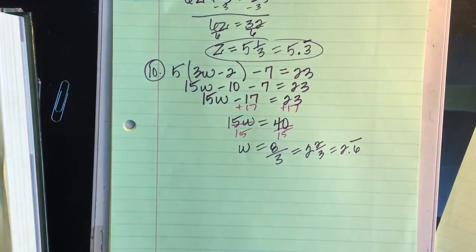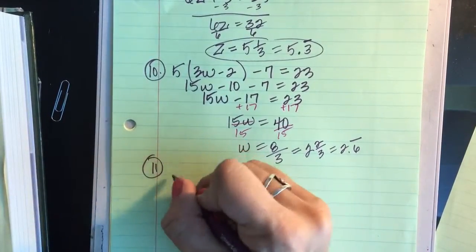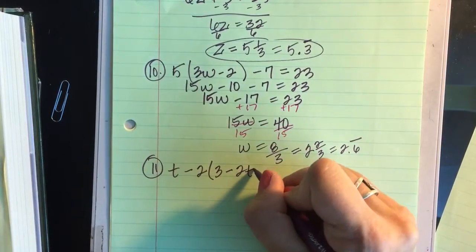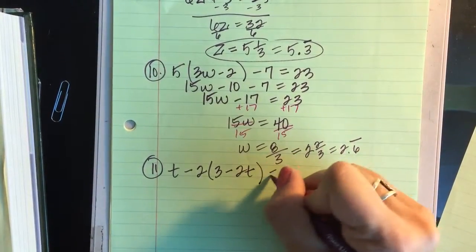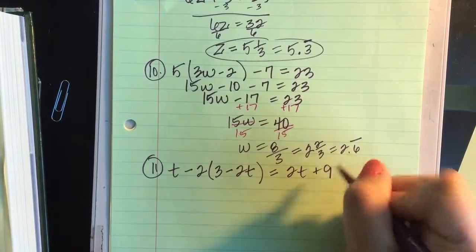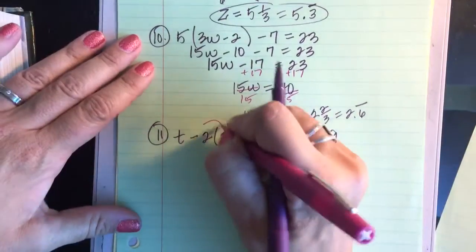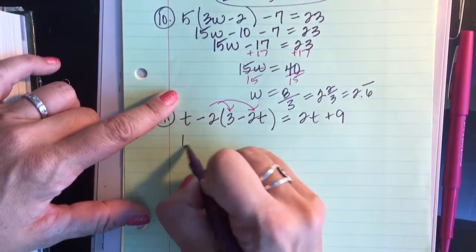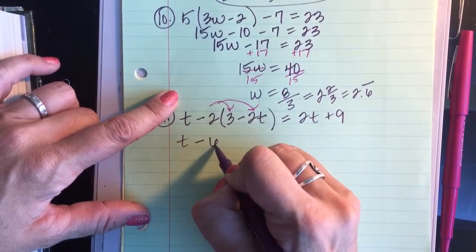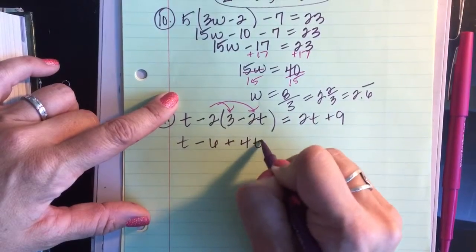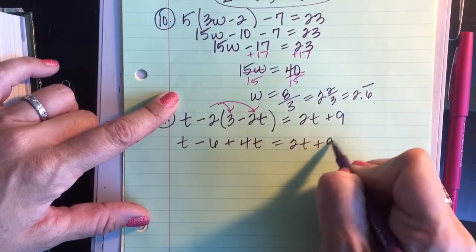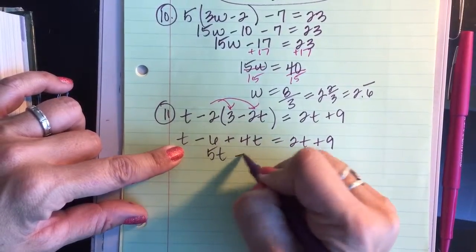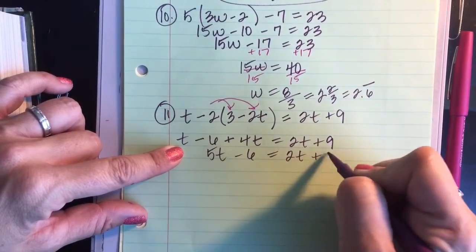Yep. Number 11. T minus 2 times the quantity 3 minus 2t equals 2t plus 9. I have to distribute. Be careful with these, especially when you've got a negative value here. I've got to distribute negative 2. T minus 6 plus 4t equals 2t plus 9. I'm not undoing yet because I have like terms to put together. 5t minus 6 equals 2t plus 9.